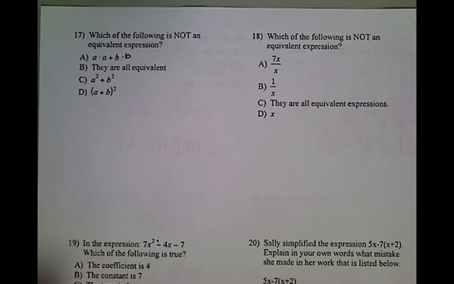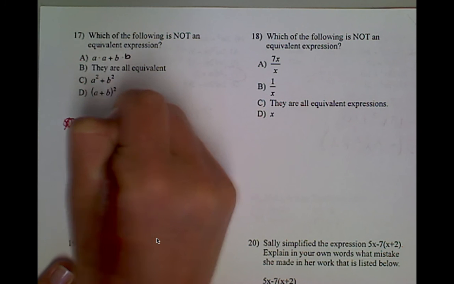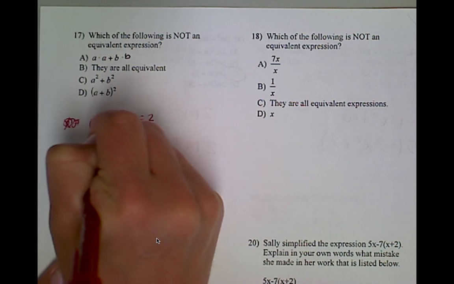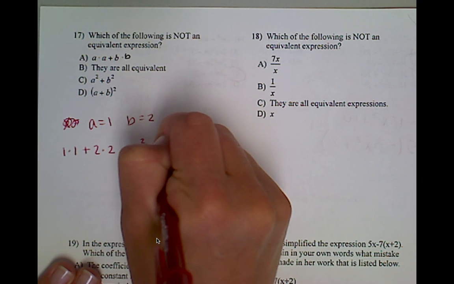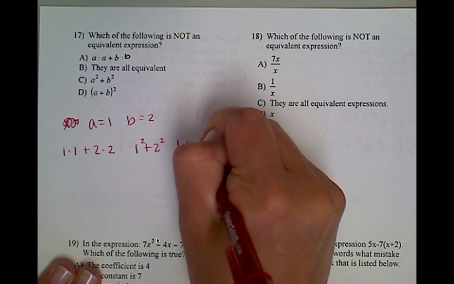Okay, number 17. Same thing. If you don't know what it is, just pick some random numbers. Let's let A equal 1 and B equal 2. So we're going to do 1 times 1 plus 2 times 2. We're going to do 1 squared plus 2 squared, and we're also going to do 1 plus 2 all squared.